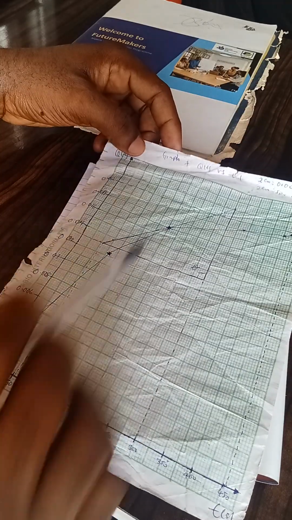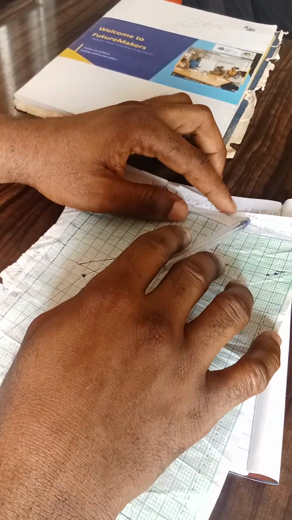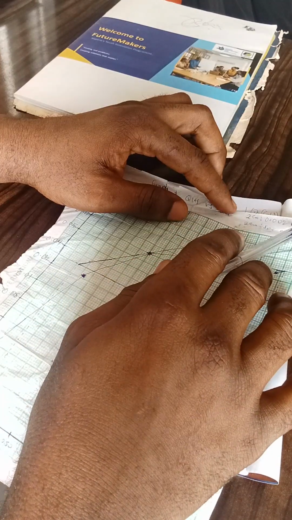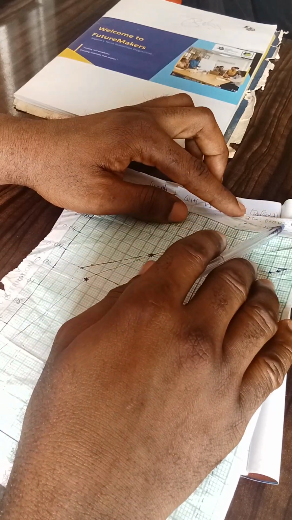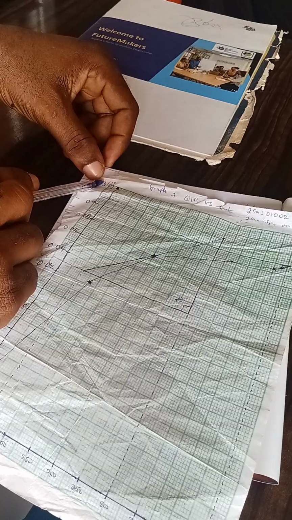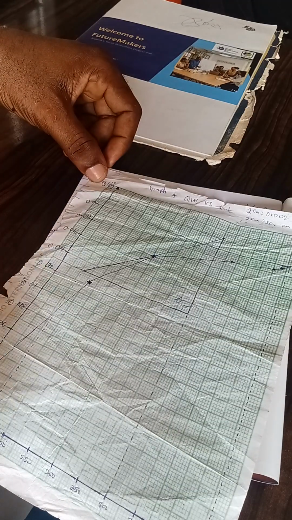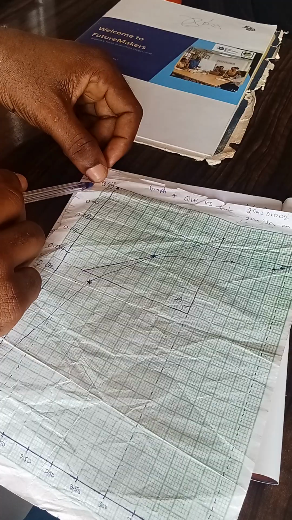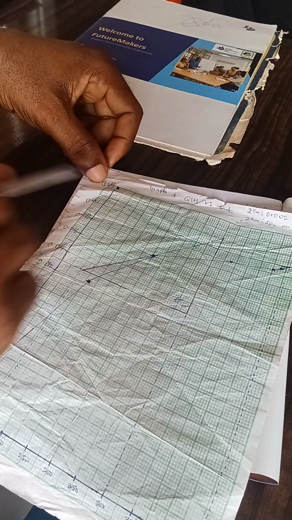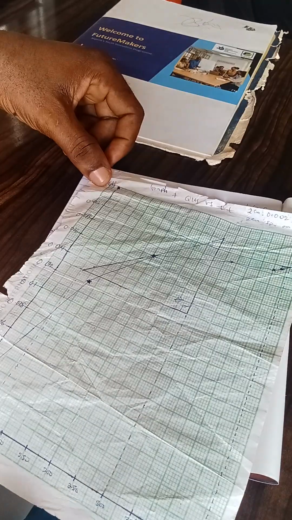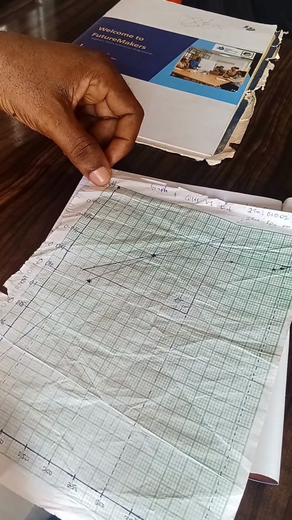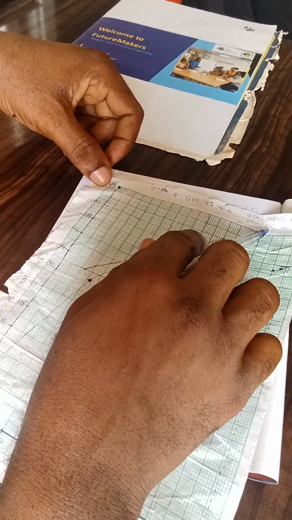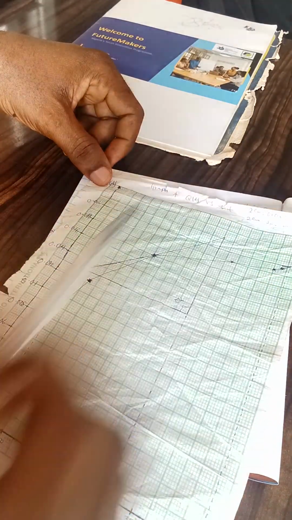I took the scale and I told myself that the scale for the charge function should be 2 centimeters to represent 0.002 on the charge axis, that is on the vertical axis, what we call the ordinate. Now for the time axis, the x-axis, we are representing 2 centimeters to 50 units.